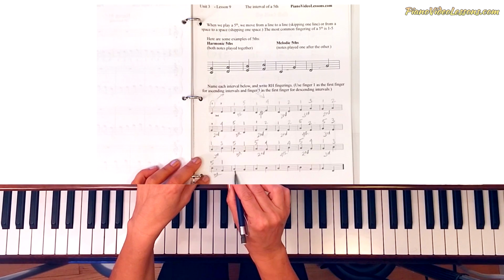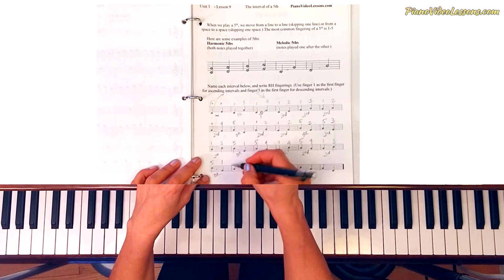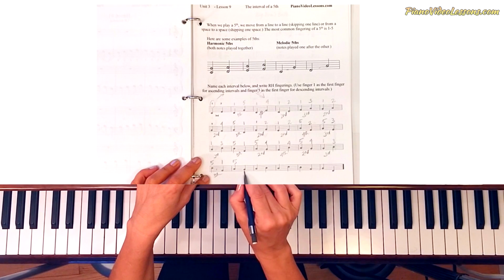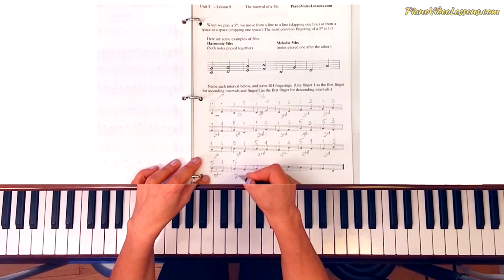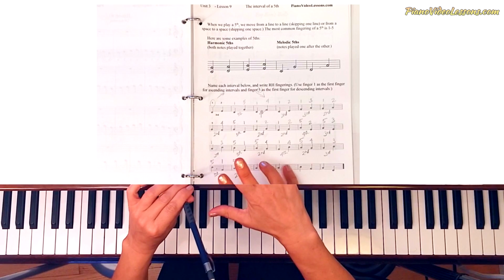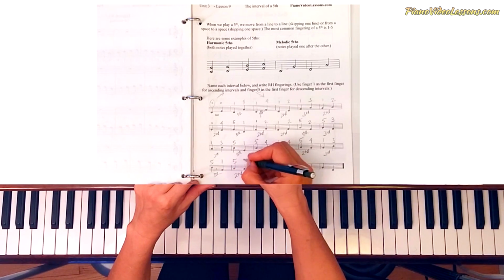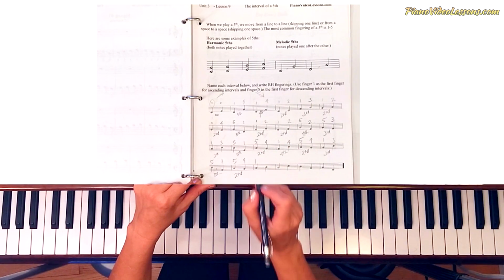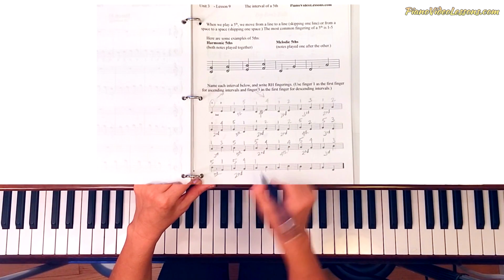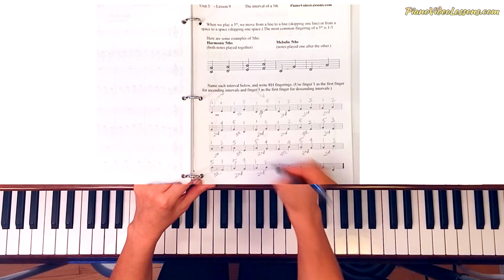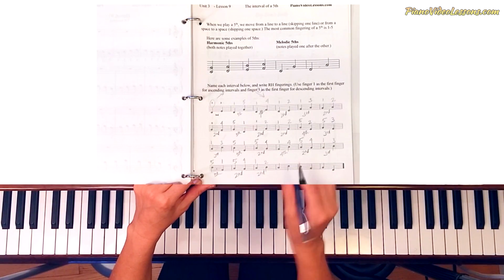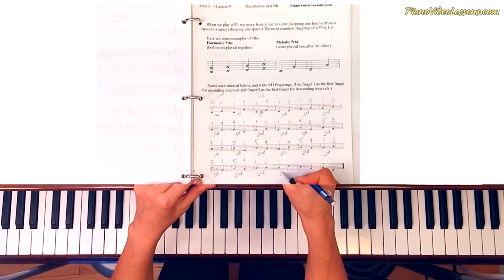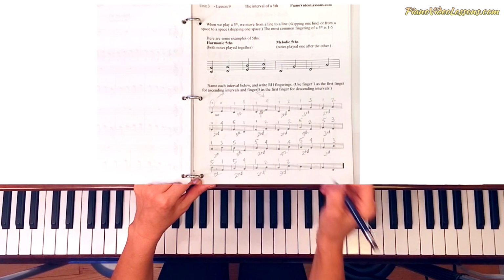Now here we have going down, so we'll start with 5. Space to line. That's a second. So moving from 5 down a second takes us to 4. And here we're going up, so we're going to start with 1. Space to line. That's a second. So 1 second up to 2. Here we have space to space, going up, a third, from 1 to 3.